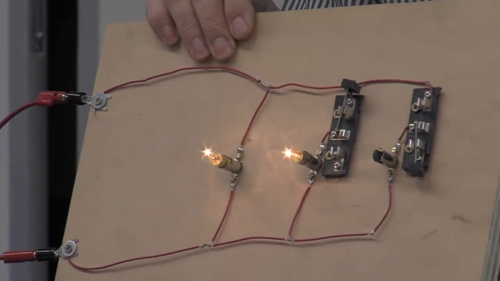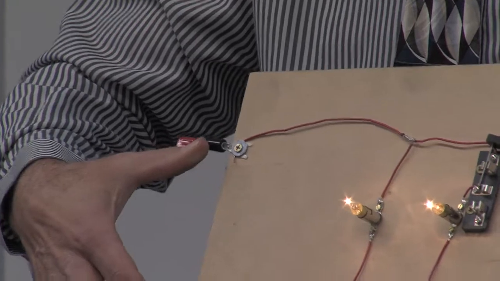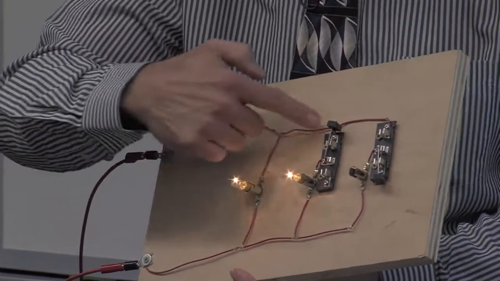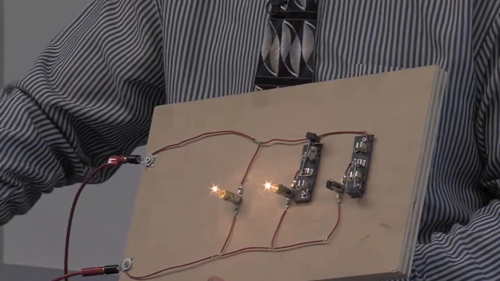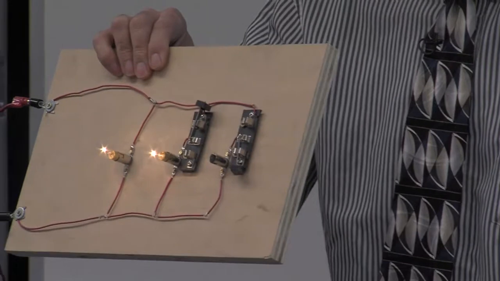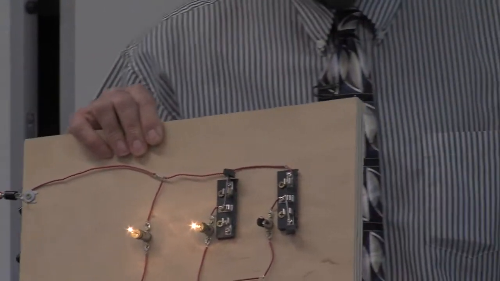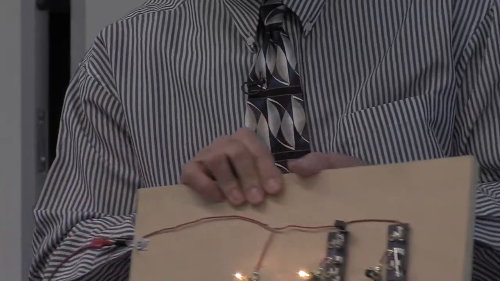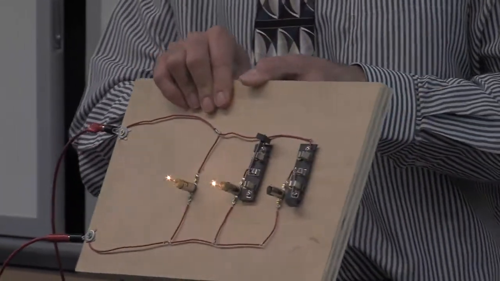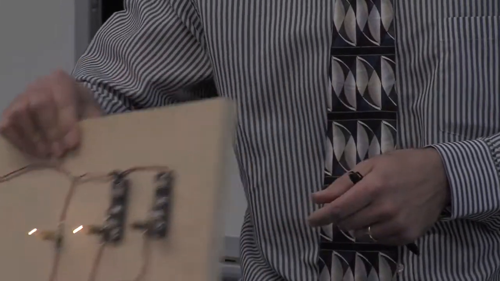So they're hooked up like that. Right, battery inputs over here. The current has a choice. It can go through the first bulb or the second bulb to get back to the negative terminal of our battery or our power supply. What do you think? Comparing the brightness of these bulbs, what do you conclude about the amount of current through each one? Same. Okay, the same brightness. So they have the same current flowing through them.